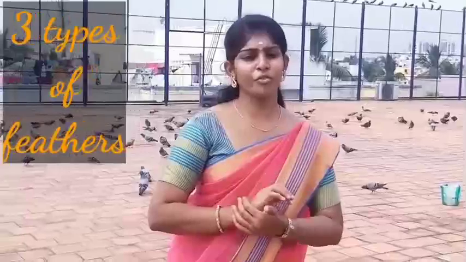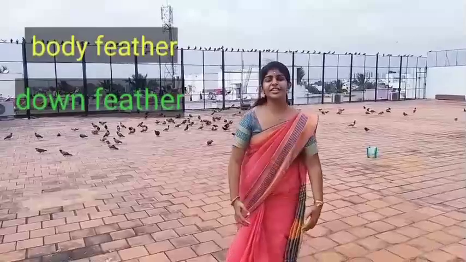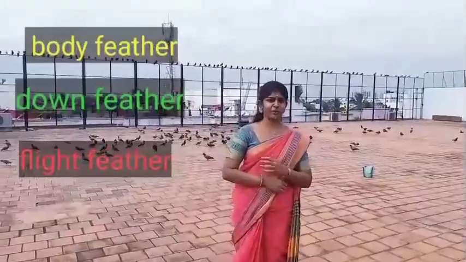So now we are going to discuss the 3 types of feathers. Birds have different types of feathers on their body. So what are the different types of feathers, children? They are body feather, down feather and flight feather. Now let us discuss in detail the uses of these 3 types of feathers.